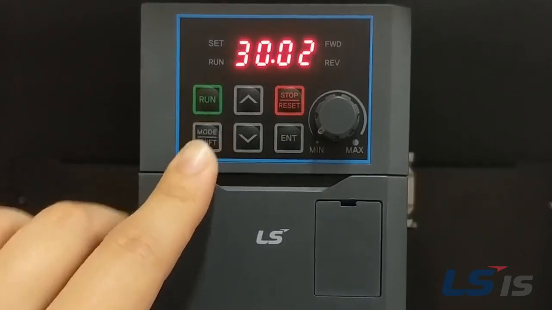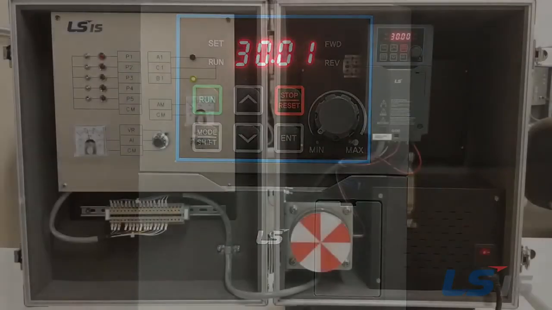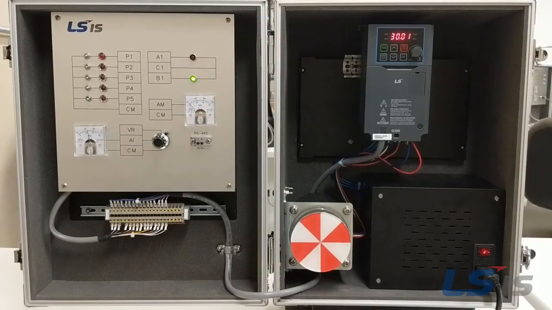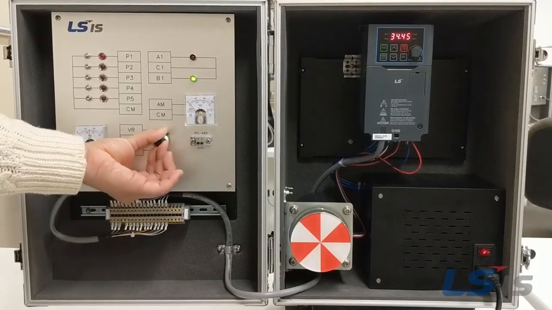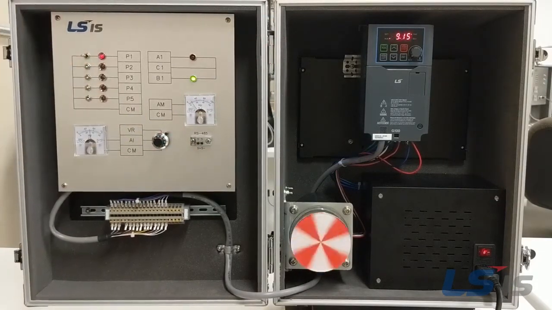Now go back to your main display by pressing Mode Shift. Your speed is now controlled by the speed pot. If we close our switch wired up to terminal P1, the drive will run forward.